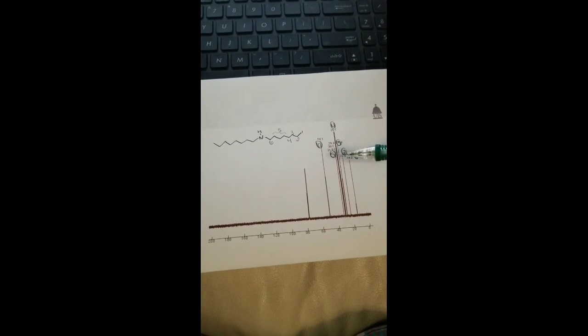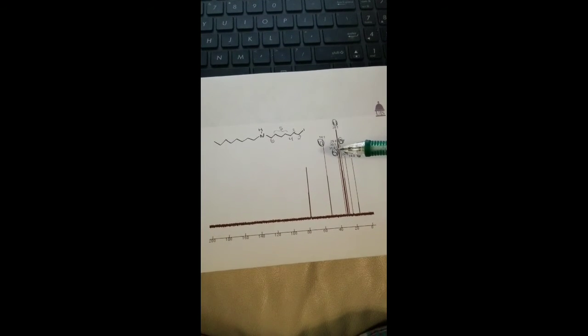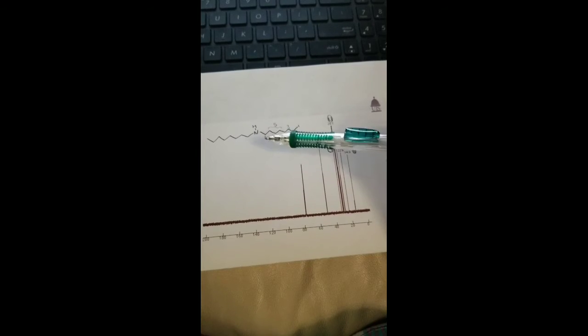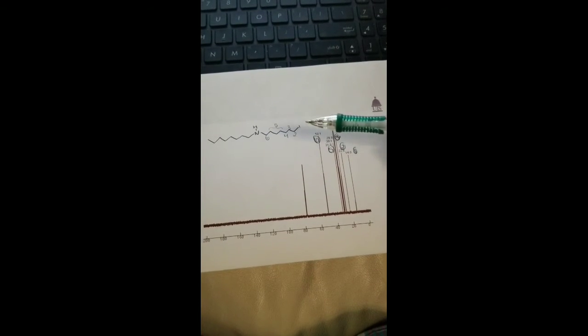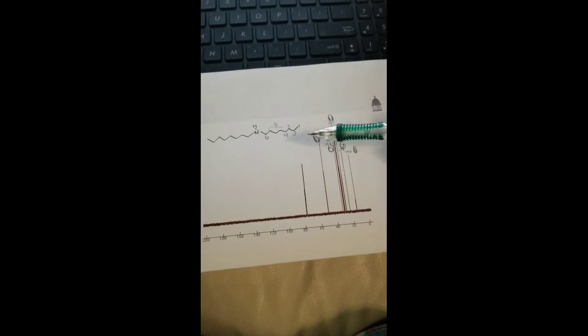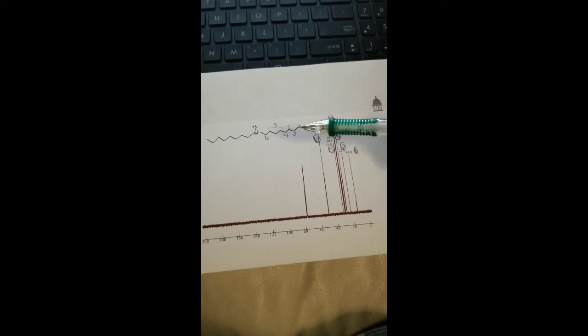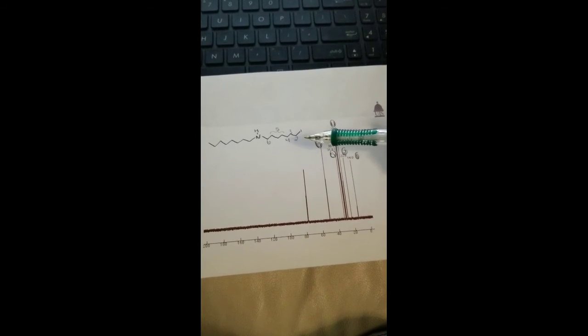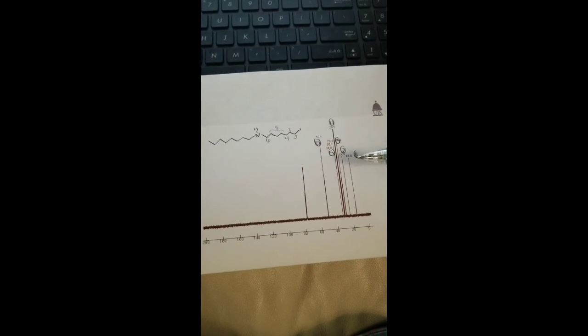We can see that there are 6 major spikes corresponding to 8 different carbons on each side. Because it's just a chain of carbons, it's a lot easier to determine which carbon corresponds to which spike in the graph, as opposed to a more complicated structure.